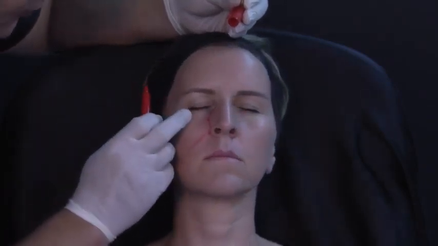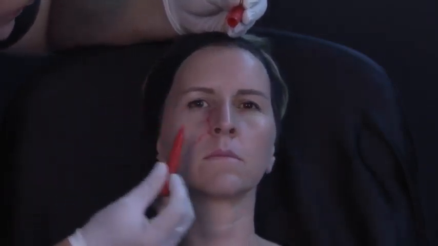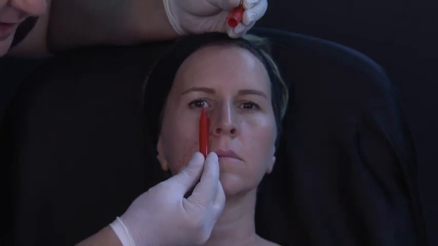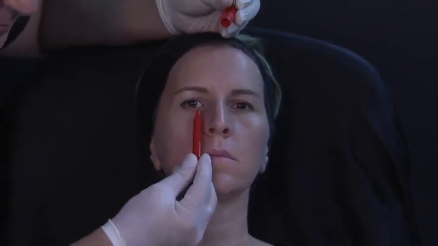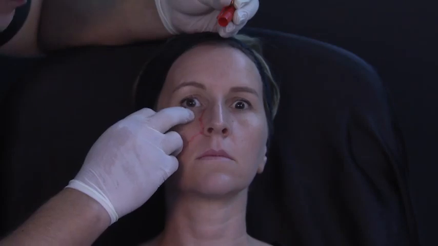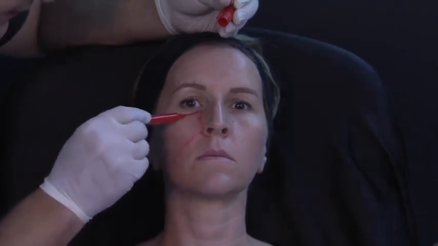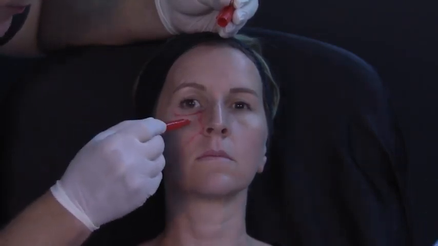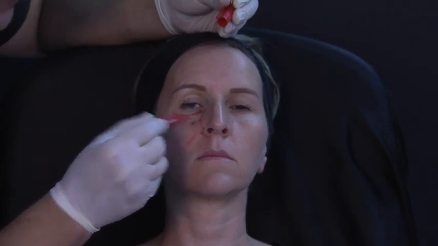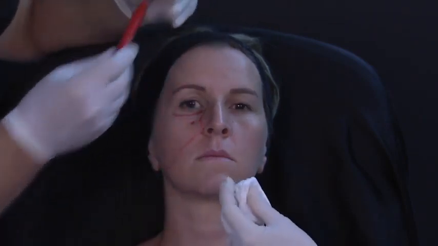And also, if you open your eyes, look at the camera, in the medial part of the pupil, not the mid-pupillary line, the medial part of the pupil, you palpate the orbital rim, which is here, and then 0.8 below here is where we have the exit of the infraorbital nerve.